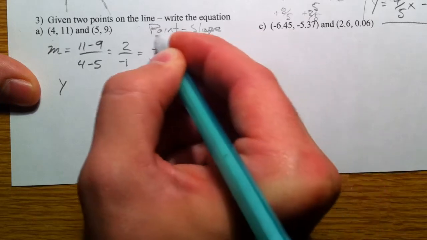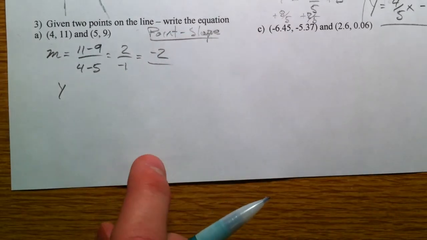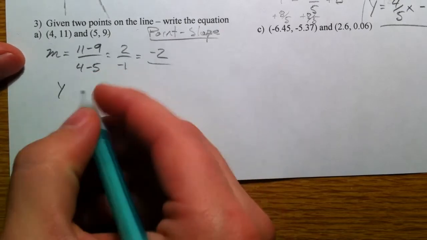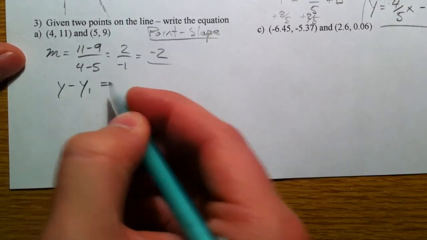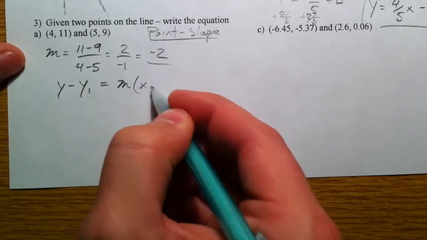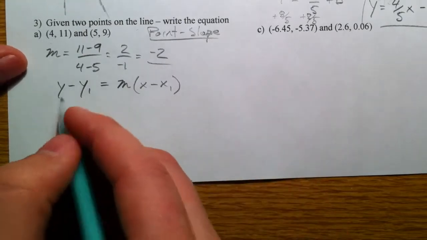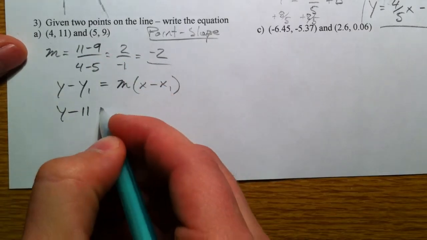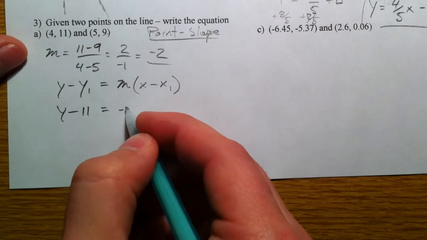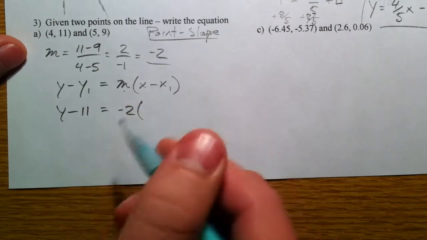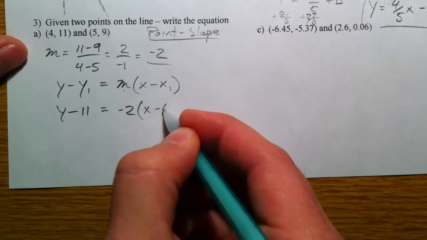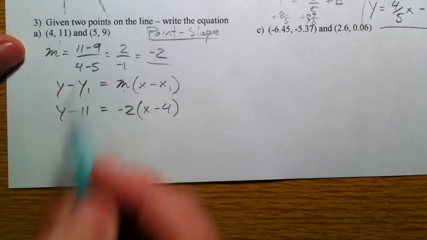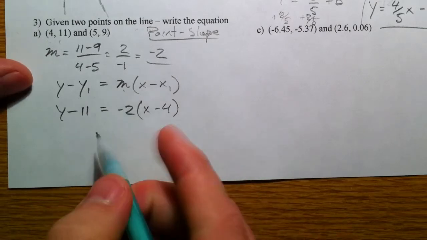Again, it's just another method. I'm not going to tell you specific ways of doing it on the test, and so pick the method that you like best and go with it. Y minus 11 equals -2, our slope, times x minus 4. Again, I chose 4, 11, but you can also choose 9, 5 and you'd get the exact same answer.